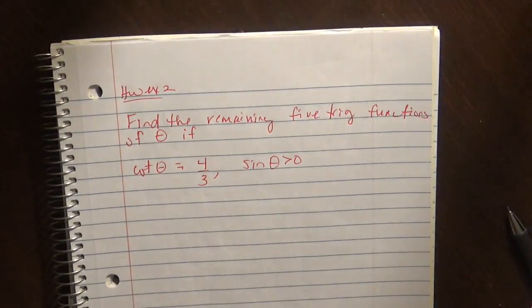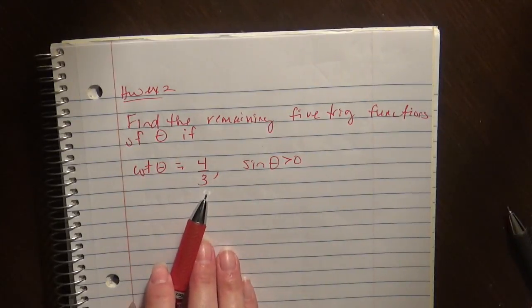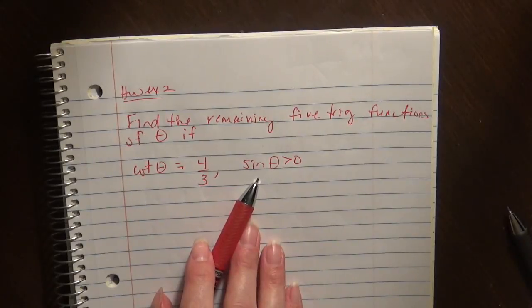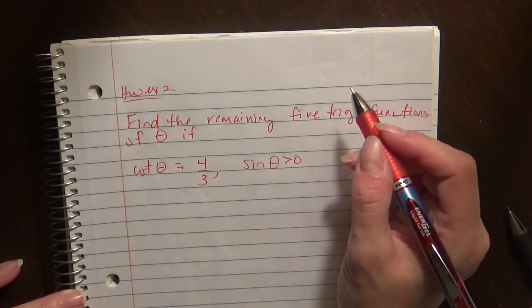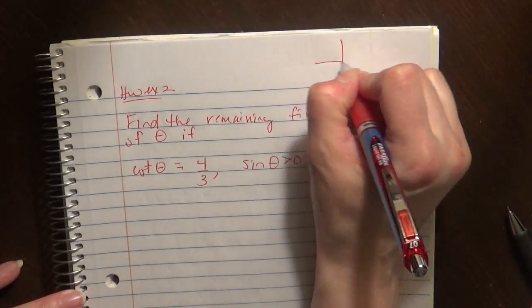Okay, and then the last example that I'm doing from section 7.1, this is another homework example. You're going to have to find the remaining 5 trig functions of theta if cotangent theta equals 4/3 and sine theta is positive. So first decide what's going on with the signs of these trig functions. Look at the unit circle or draw your angle.